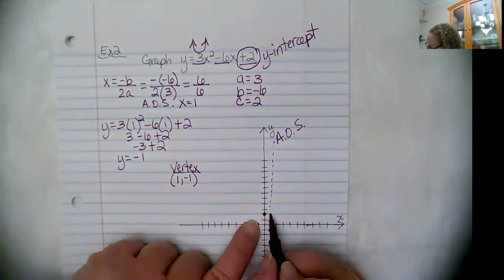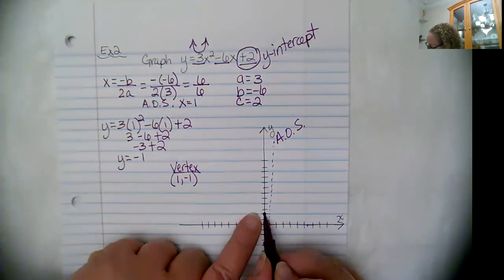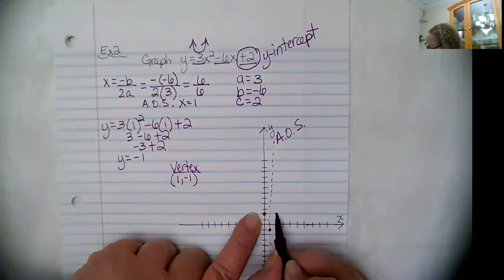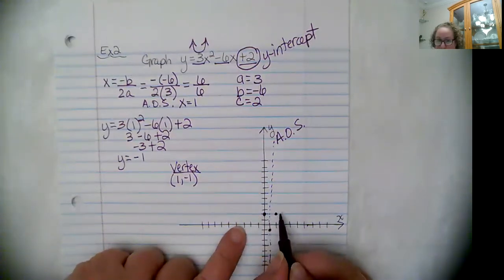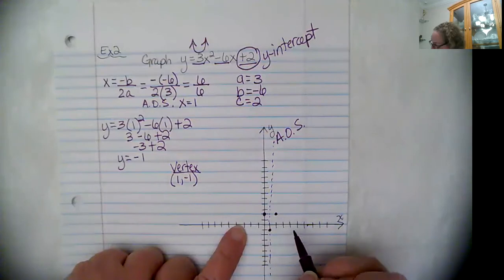Well, this is one space away from the axis of symmetry on the y, where y is equal to 2. So staying right there where y is equal to 2, I'm going to reflect it. So from the axis of symmetry, I'm going to go one space away. So it's reflected across the axis of symmetry.